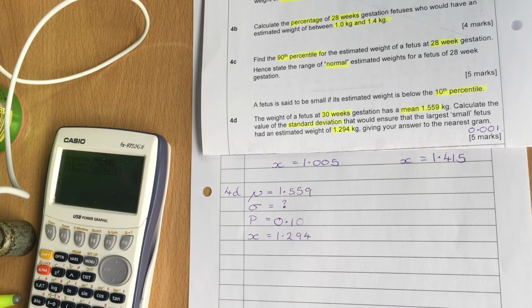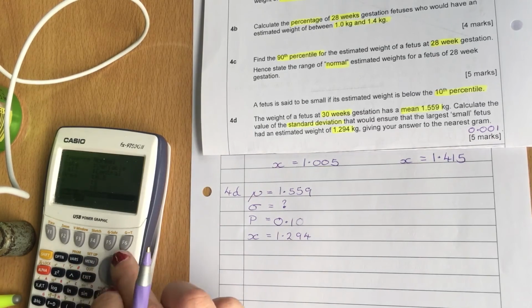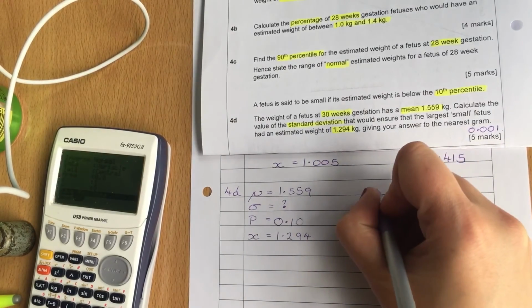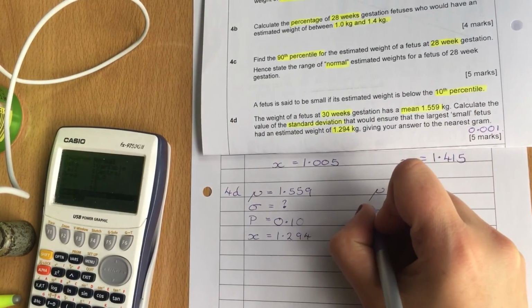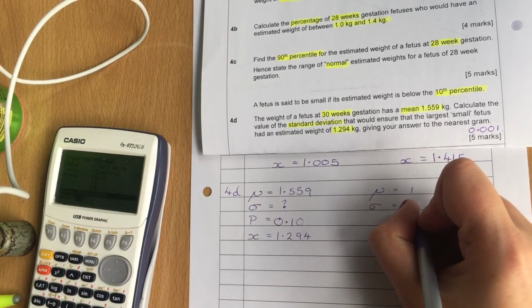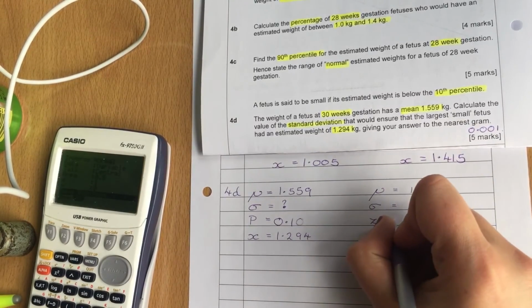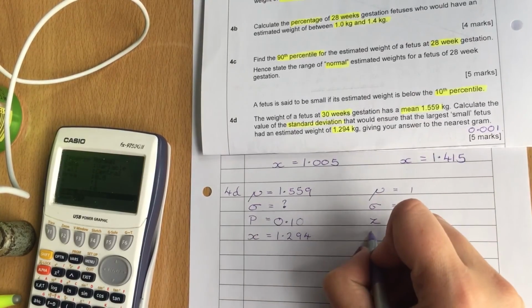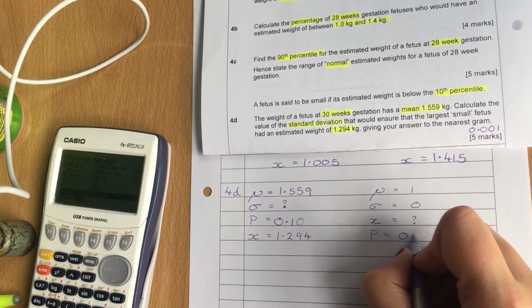What we're going to need to do is a little bit weird. Because we need to calculate Z, and Z happens with a mean of 0 and a standard deviation of 1. That gives us a value of Z, and it will have the same probability.